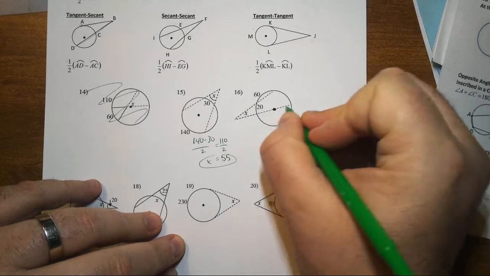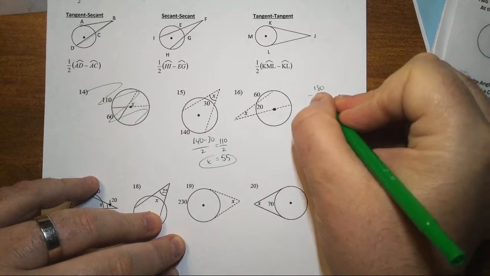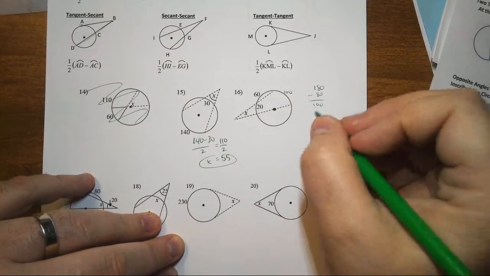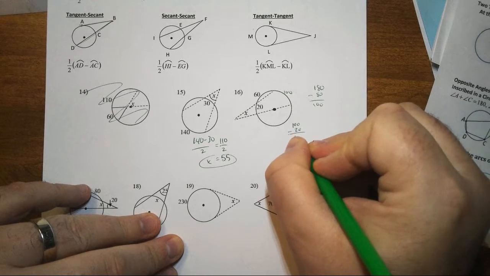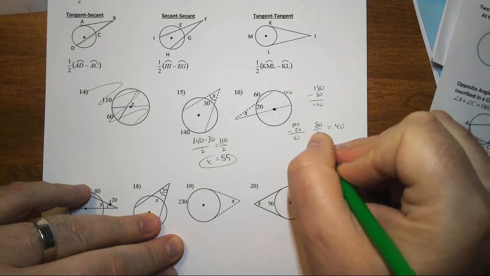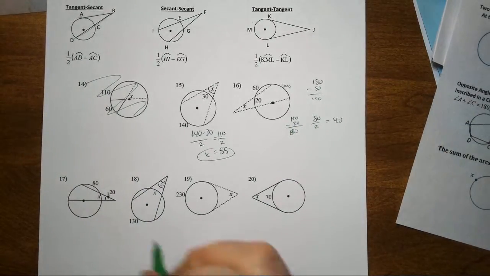In number 2, we've got another diameter here. We have 20 and 60, which makes 80. So 180 minus 80 is 100. That's the measure of this arc. And then we just do bigger minus smaller divided by 2. So 100 minus 20 is 80. And then 80 divided by 2 is 40. And that's the measure of x. And that's it. Okay? 17, same idea.